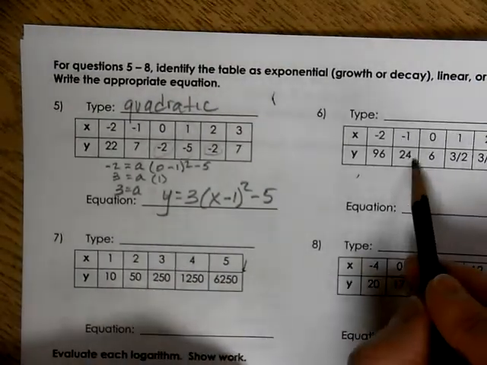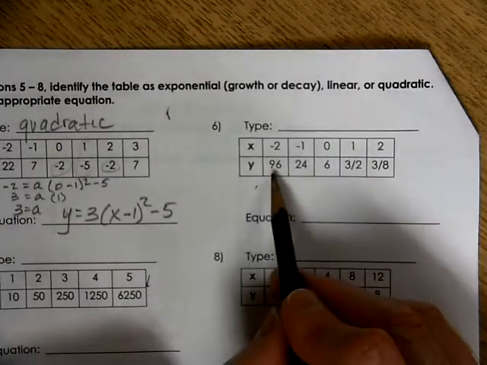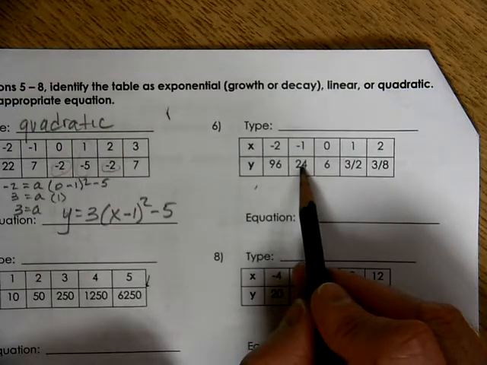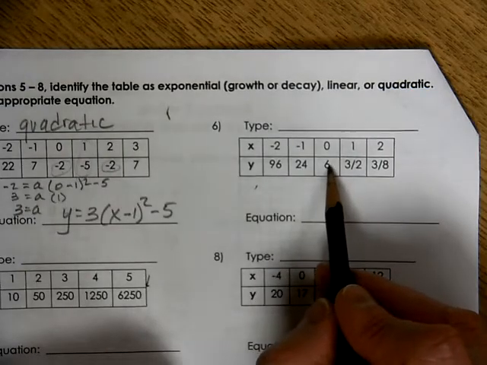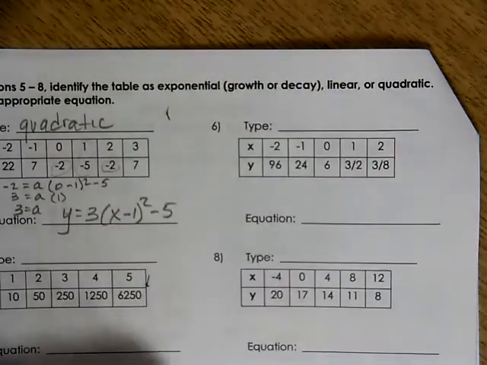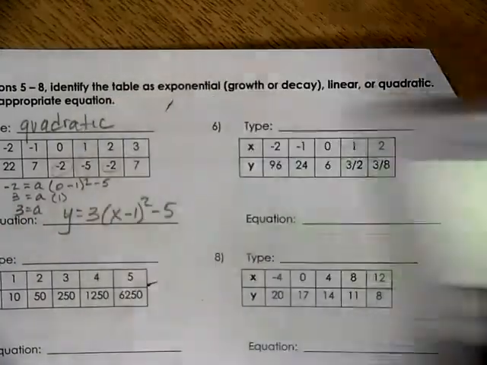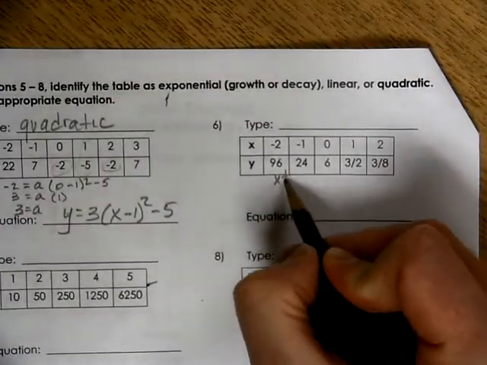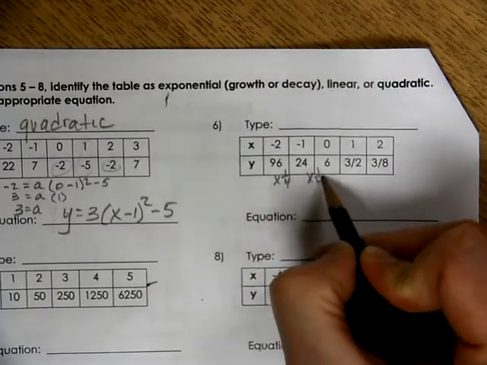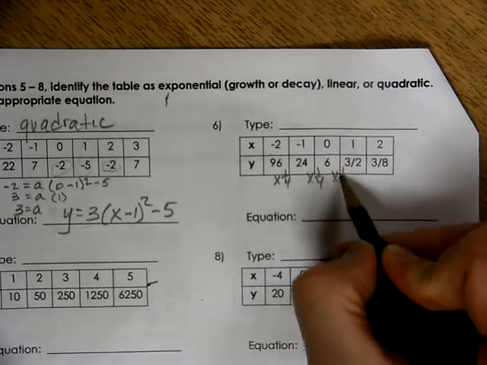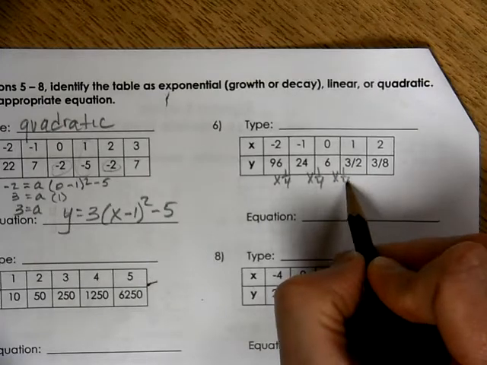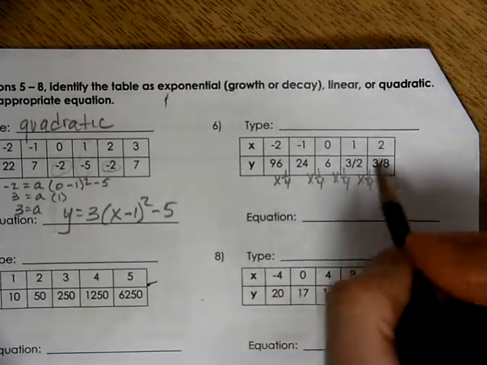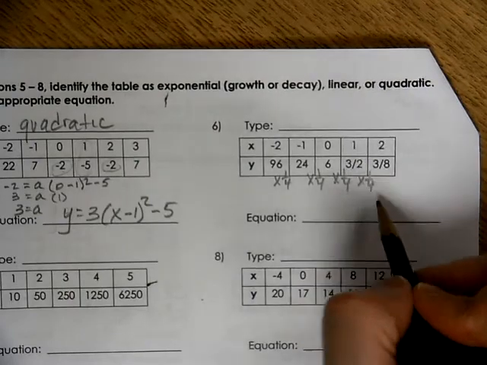Alright, this one, I don't see the same y's happening, but I see that it's getting smaller each time. It looks like we're going down, dividing by 4, dividing by 4. So I'm not going to use a calculator, so we're going to multiply by 1/4, multiply by 1/4, multiply by 1/4, that would be 6/4, which is 3 over 2, multiply by 1/4, which would be 3 over 8.